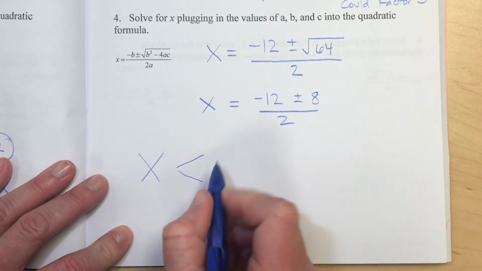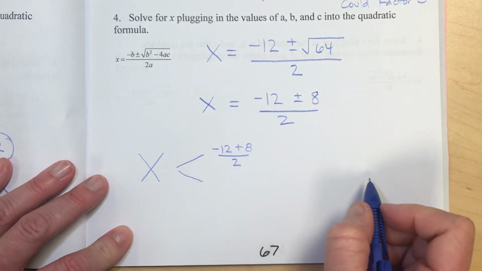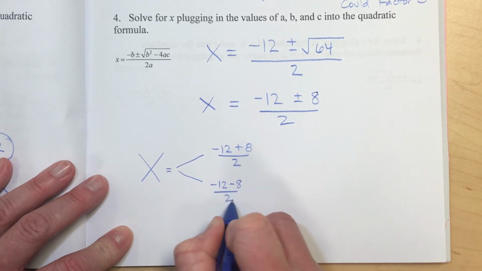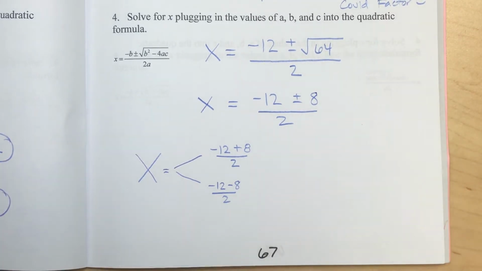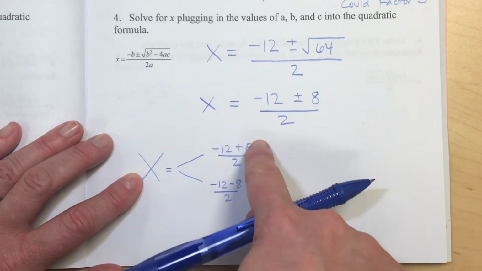X could equal negative 12 plus 8, and then divided by 2. Or it could equal negative 12 minus 8, and then divided by 2. It actually is going to be both. So, and. I should have said and. Plus 12, or plus 8 and negative 8.